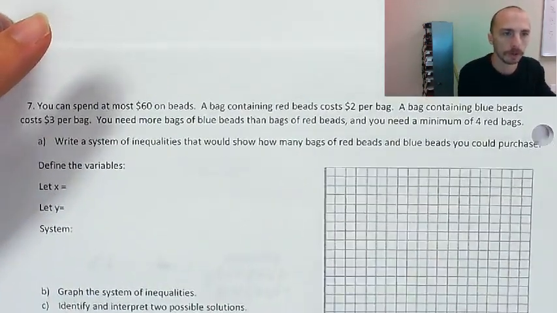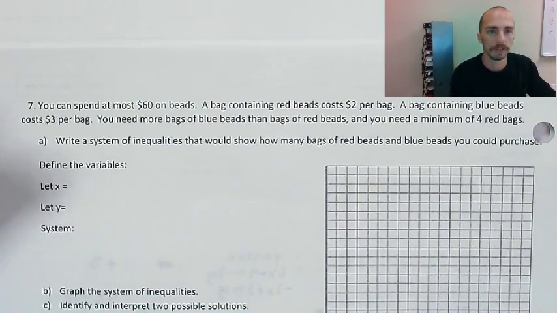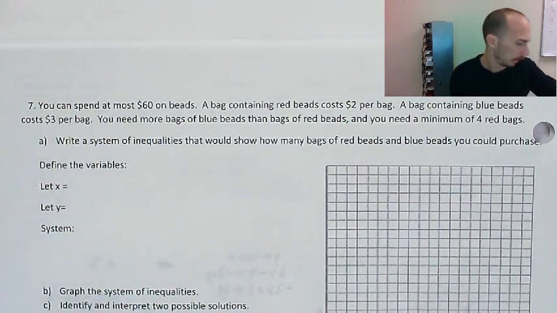All right, now we're going to go over here and talk about beads. A bag containing red beads costs $2 per bag. Blue bead bags cost $3. I need more bags of blue than of red, and I need a minimum of 4 red bags.